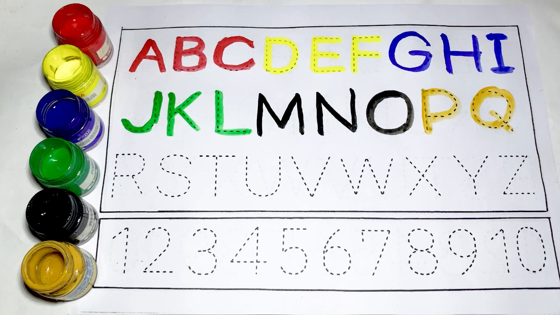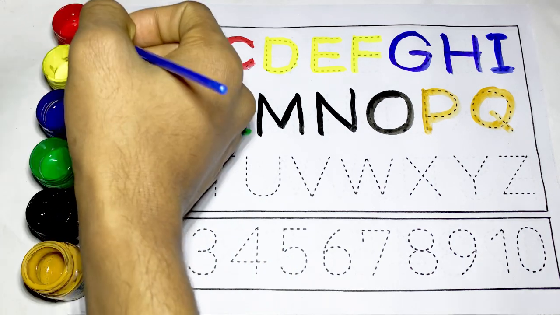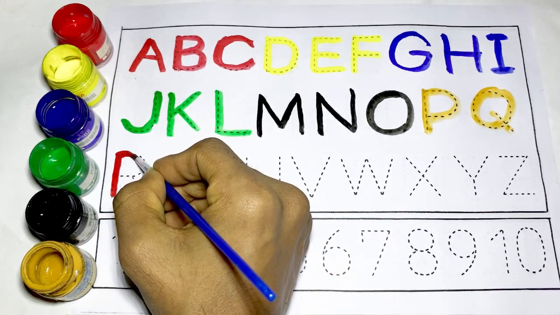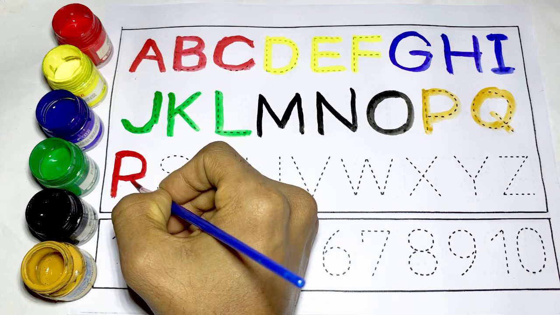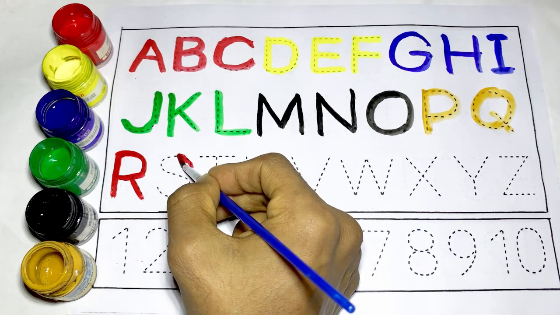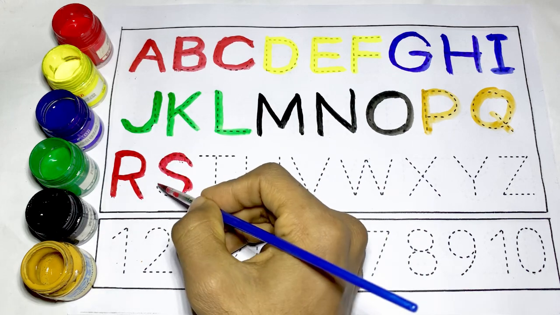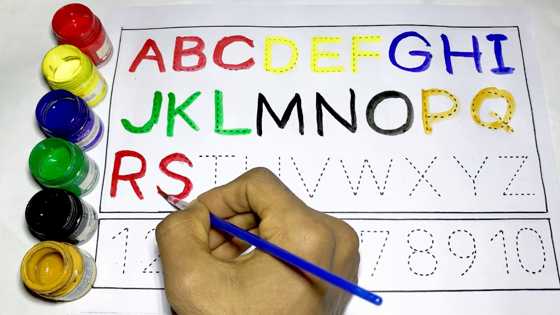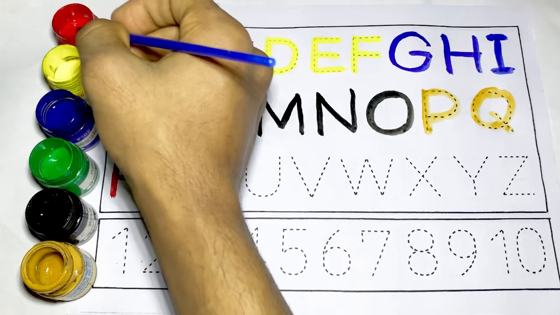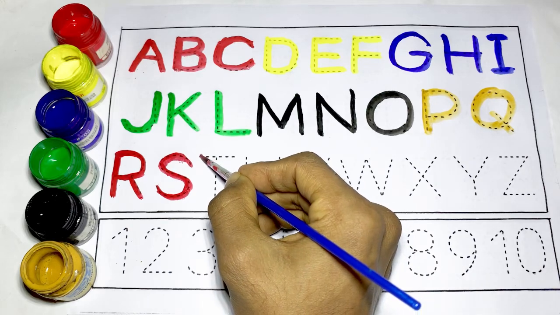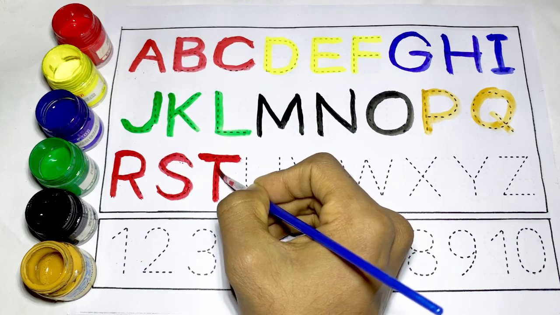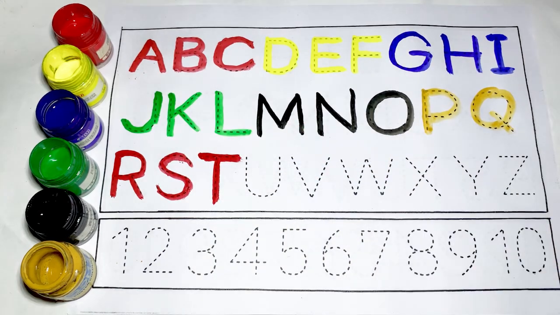Kids, now draw R. R for rose, R for rice, and use red color, the alphabets of R. S. S for sun, S for snake, the alphabets of S. Kids, now draw T. T for teacher, T for tiger, and again use red color, the alphabets of T.